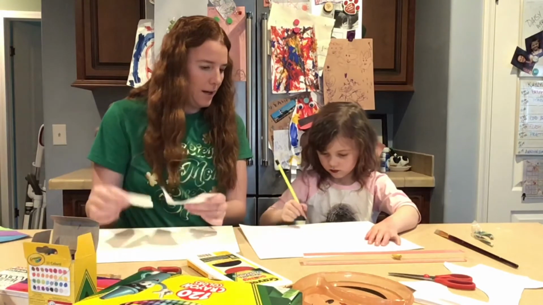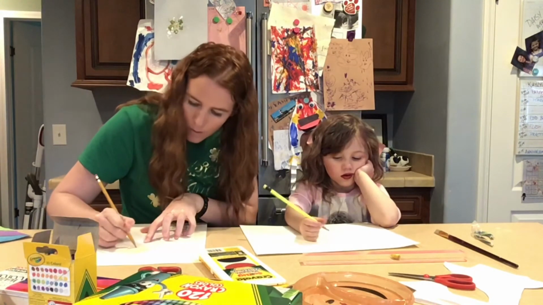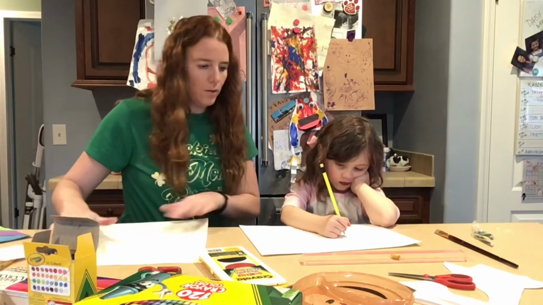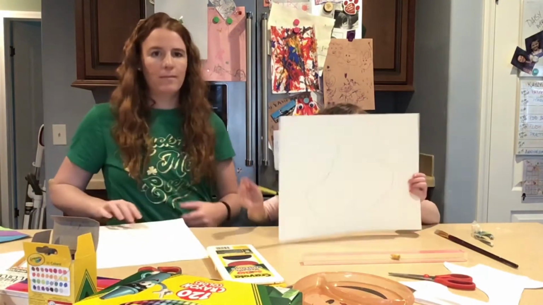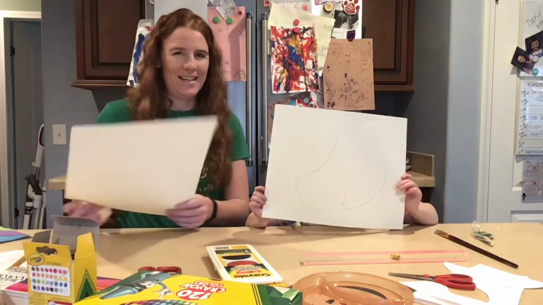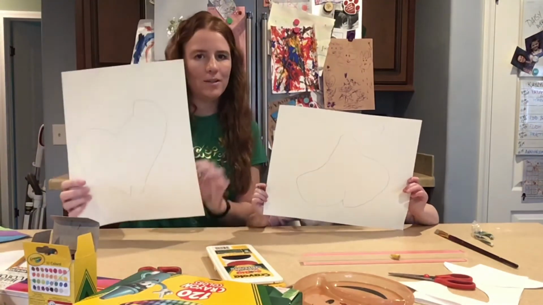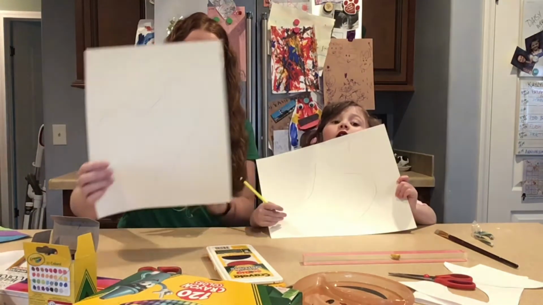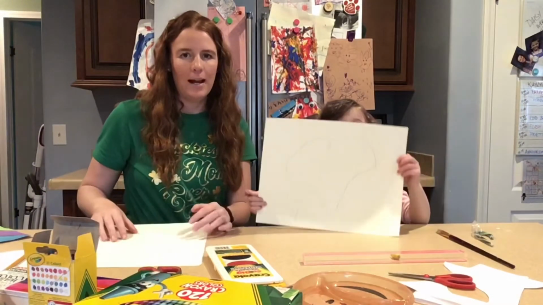Good job, Kaylin. You're doing a really good job, baby. Okay, so hold it up so everyone can see your abstract heart. It looks just a little bit like a heart. We took the realistic shape of a heart and we turned it into an abstract shape.